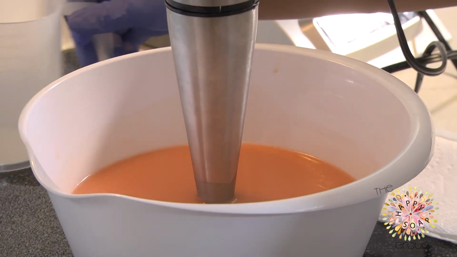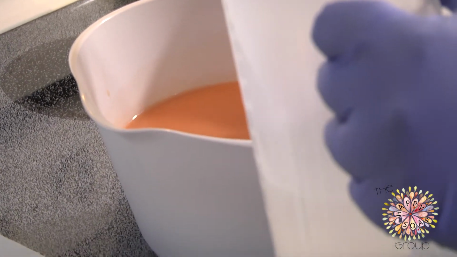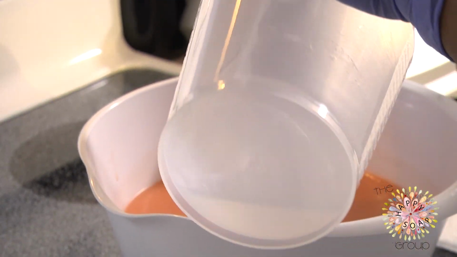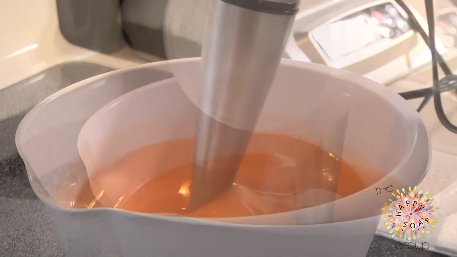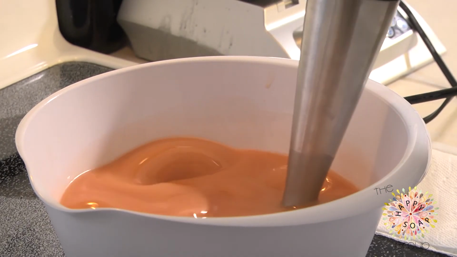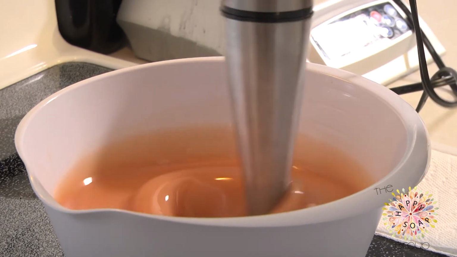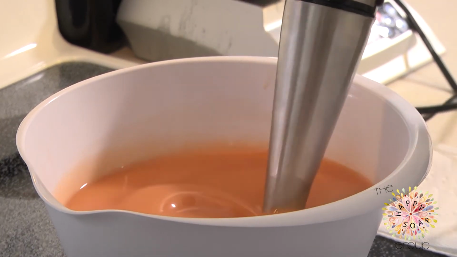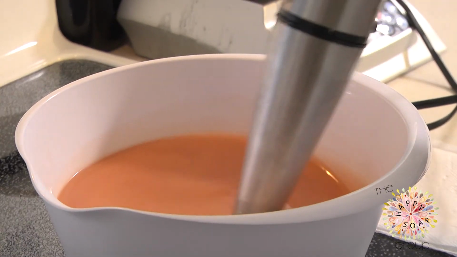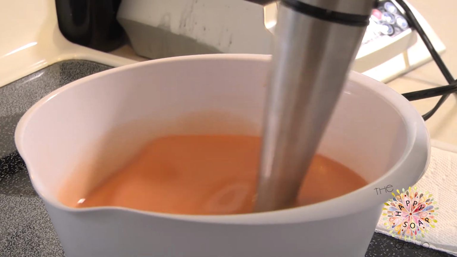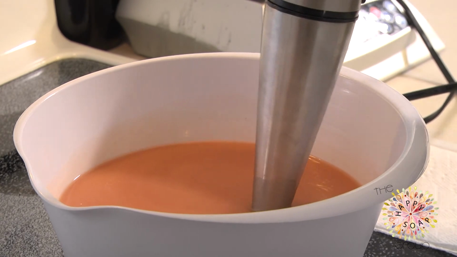So moving right along, I pre-measured my lye. And we're going to go ahead and pour that in. You don't necessarily want to overwork it. You want to blend it to emulsion, and that's the point at which your lye and your oils are combined and are not going to separate out. You do not have to wait for trace, although sometimes it's desirable depending on the type of soap design that you're working with.